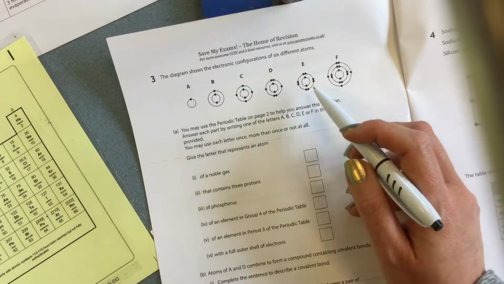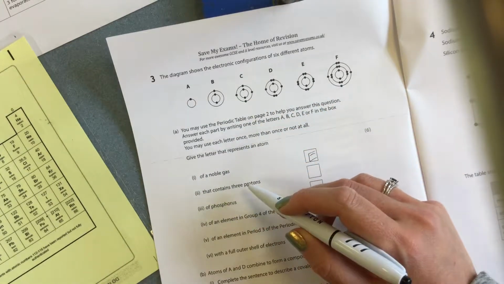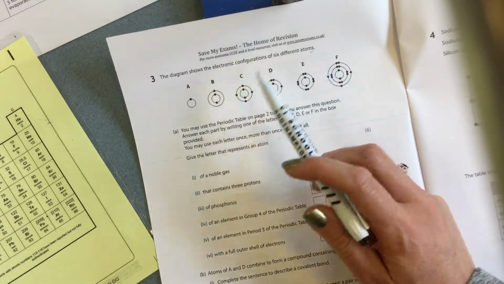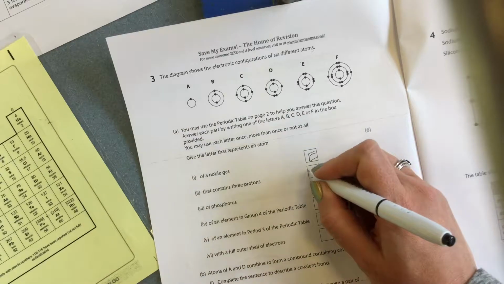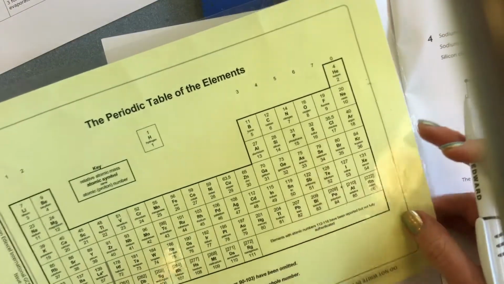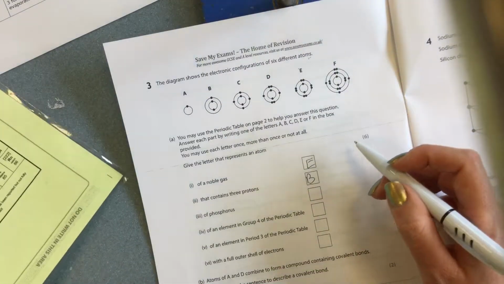So I'm just going to count around, and E has got 8 in its outer shell. If it's got 3 protons, then it must be 3 electrons, because these are atoms, not ions. So it would just be B. Of phosphorus, I need to look at my periodic table. Find phosphorus. It's got 15 electrons.